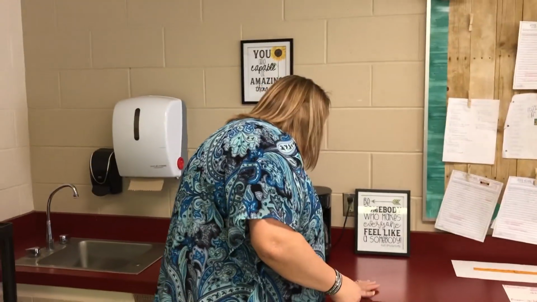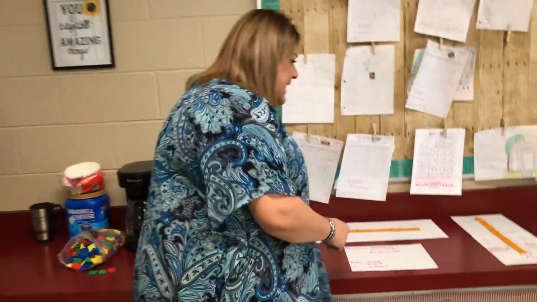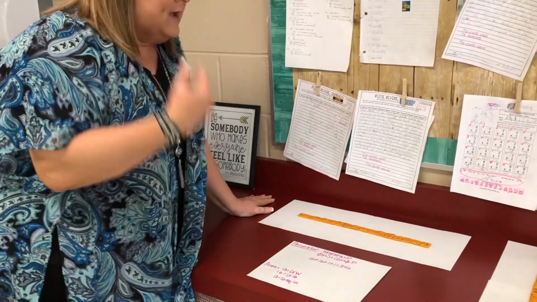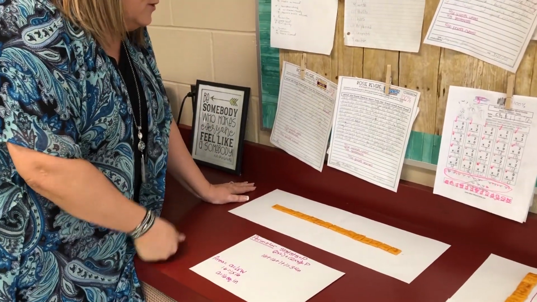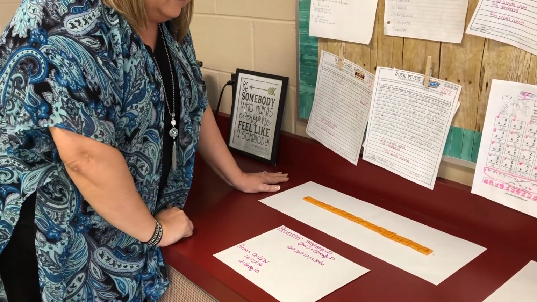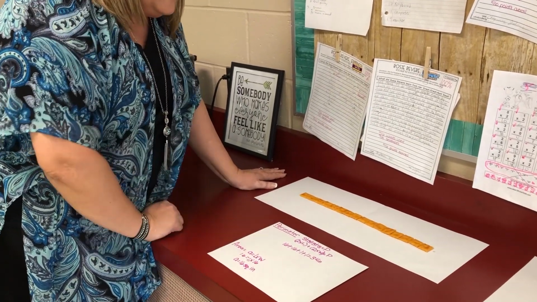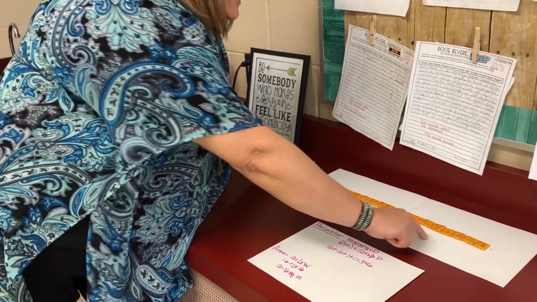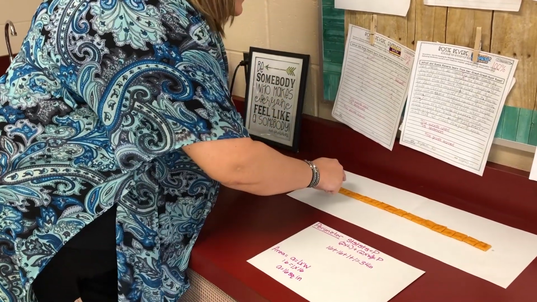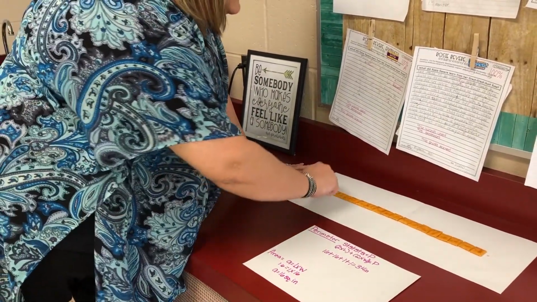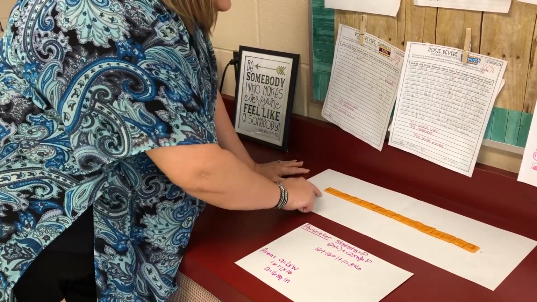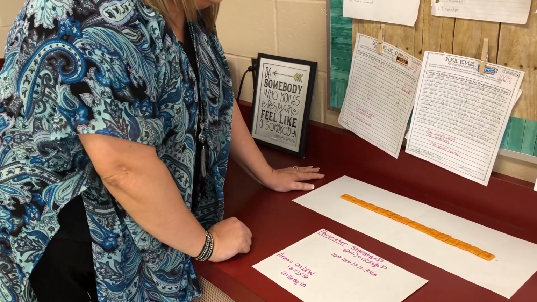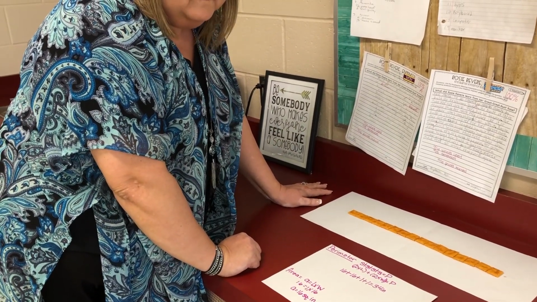Now, just like I said we would do with the tiles, I pulled out 16 Cheez-Its and I arranged them the first way that logically occurred to me. I did 1 row of 16. Then I calculated the perimeter for that and the area. To find the perimeter, I said side plus side plus side plus side. That would have been 16 across the top plus 16 across the bottom plus 1 for each side. That would give me a perimeter of 34 inches.